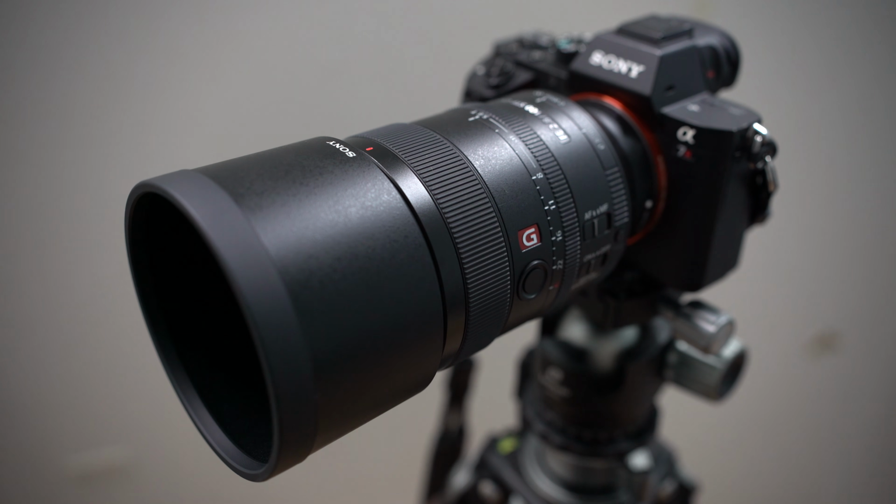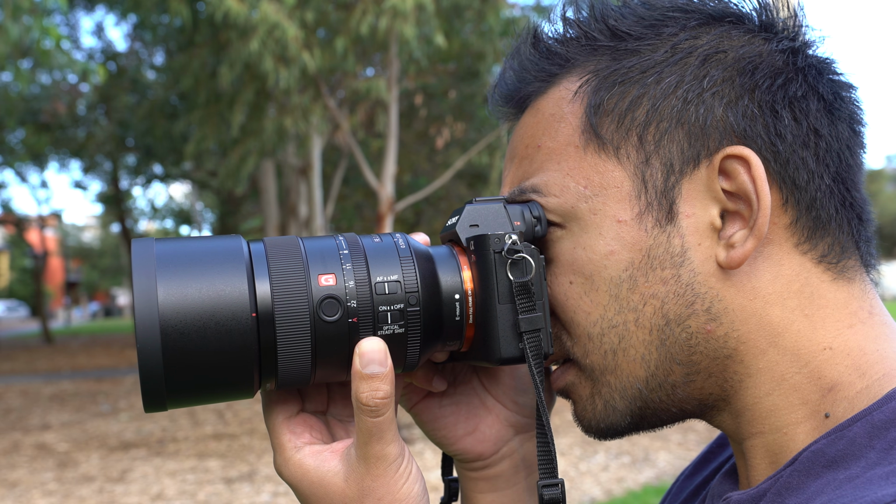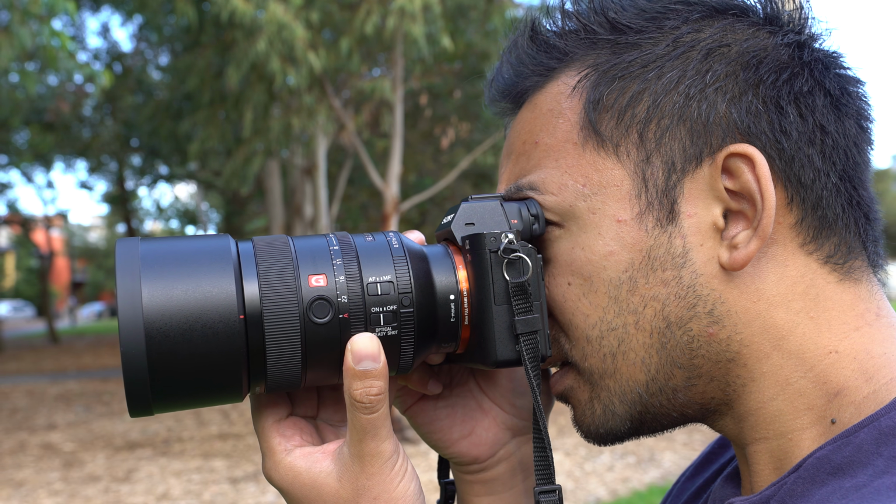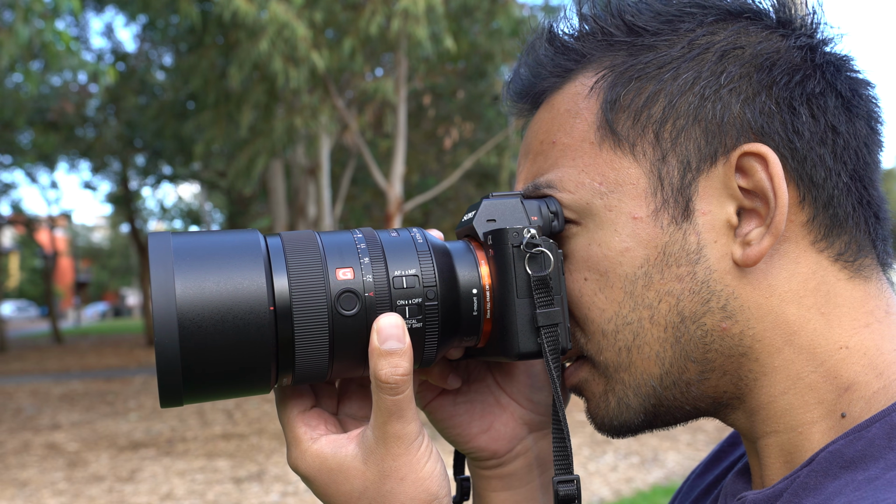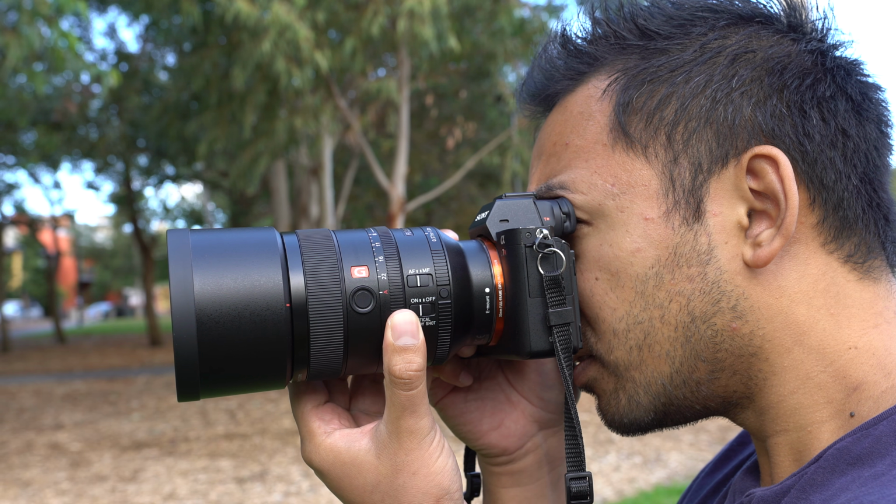The lens features a direct drive supersonic motor, otherwise known as DDSSM, for quick and quiet focusing. When it comes down to shooting with this lens though, the focusing was fairly quick in bright sunlight and seemed to hunt a bit in low light scenarios.